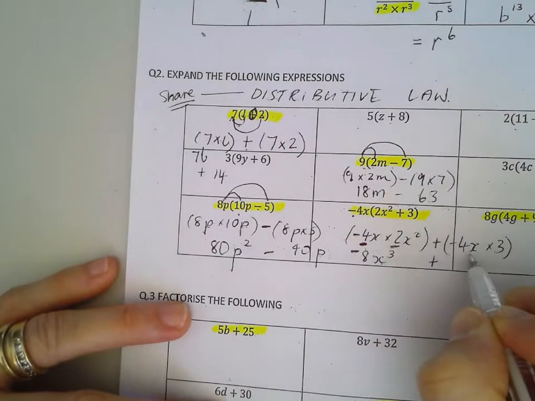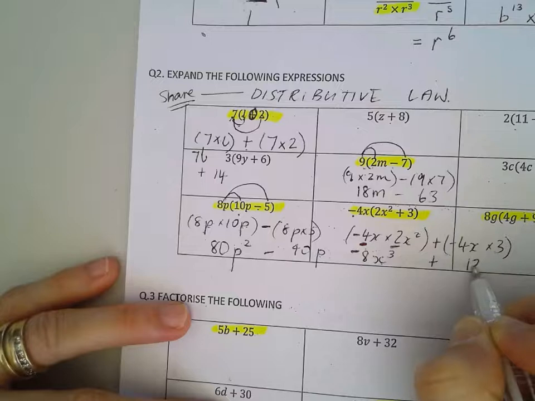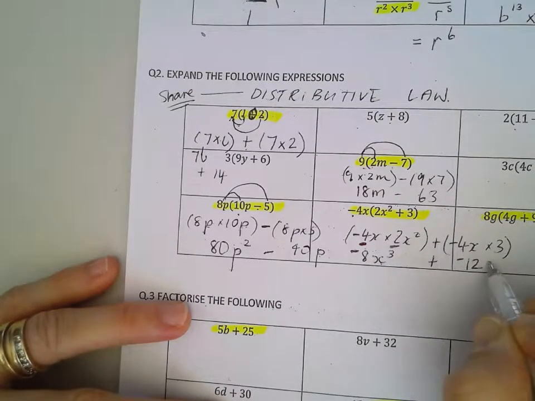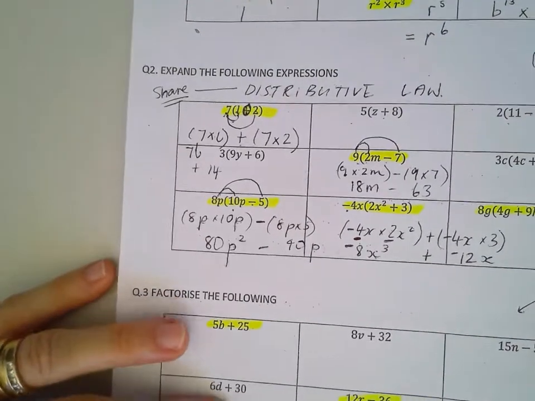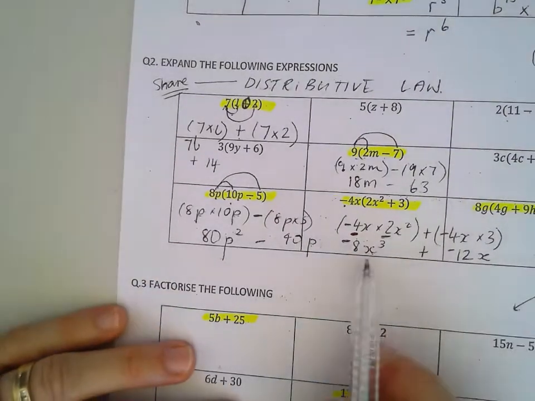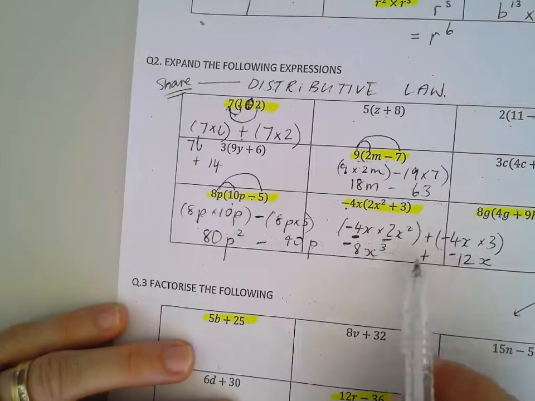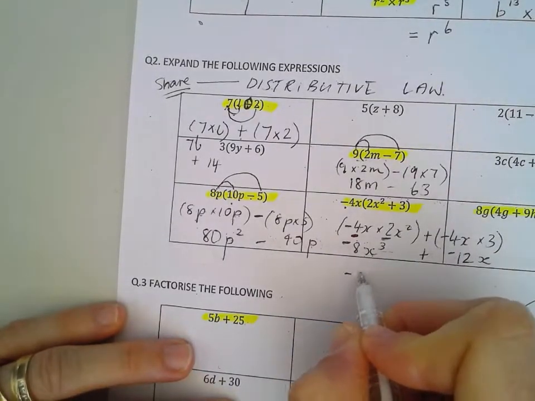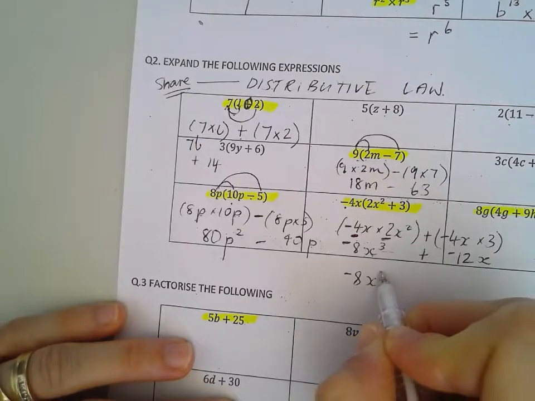Alright, plus, okay, so 4 times 3 is 12, but this is a negative, this is a positive, so it's a negative 12x. Okay, really, if you did that in a test, you'd get your marks. But if this was a textbook question, or more correctly, you leave the negative 8x cubed.